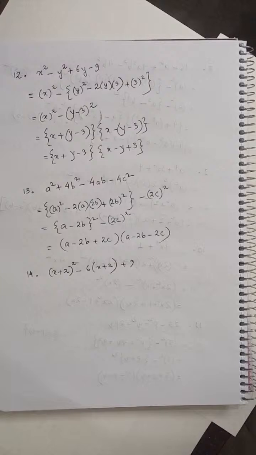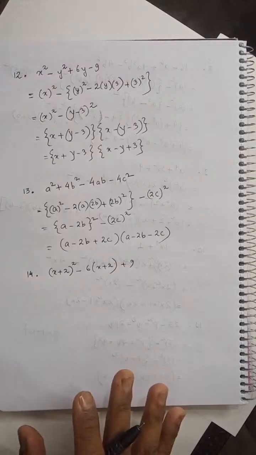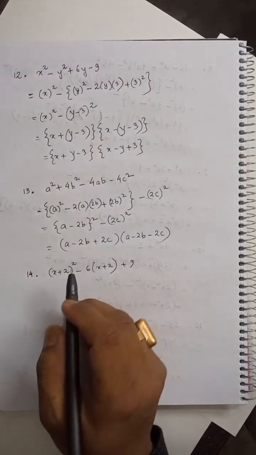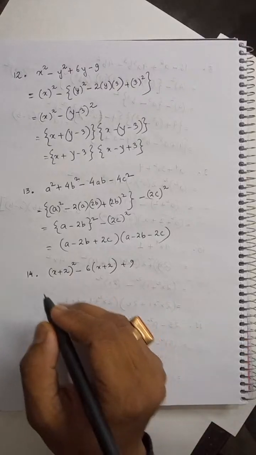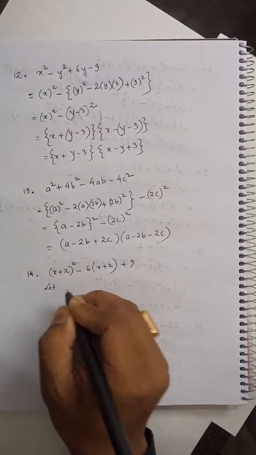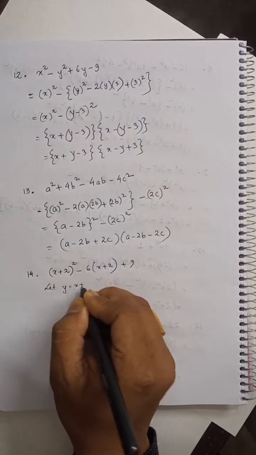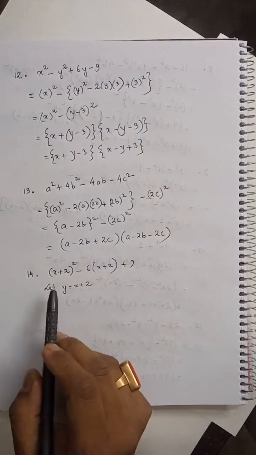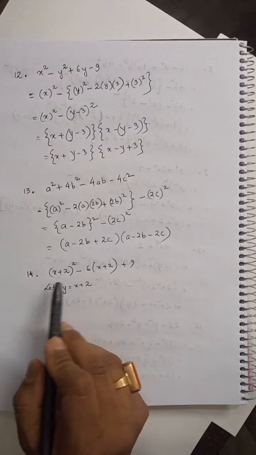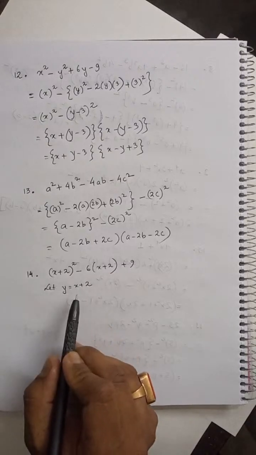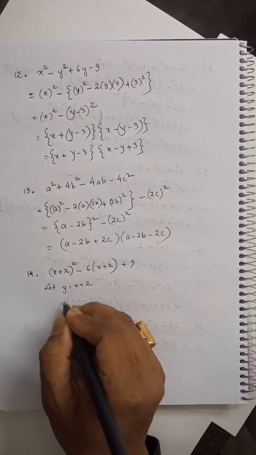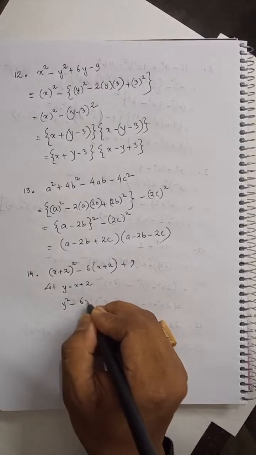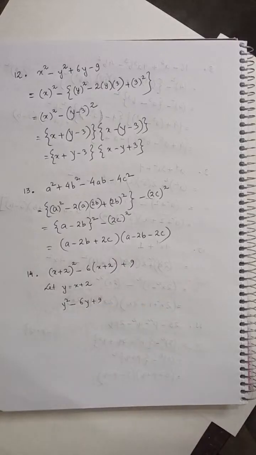In case you get confused, you can take the help of another variable. We'll assume let y equals x plus 2. So we will replace x plus 2 by y. Then it becomes easy. So we'll write y whole square minus 6y plus 9.